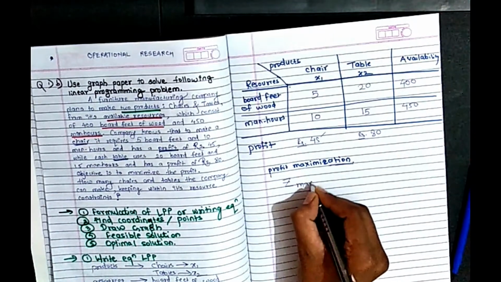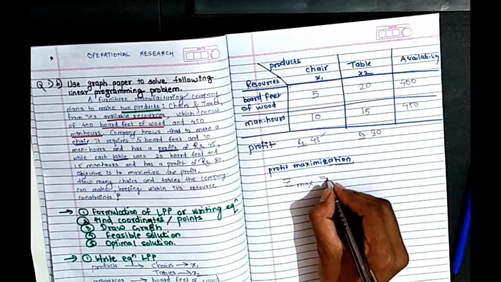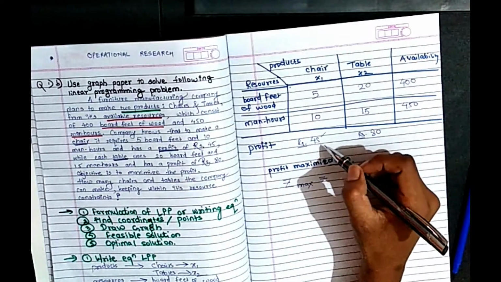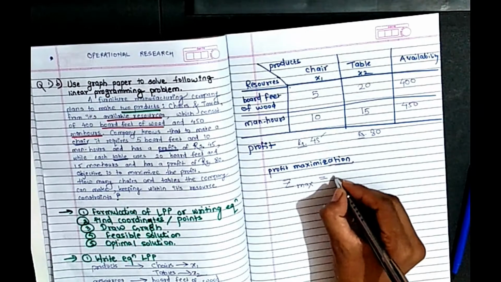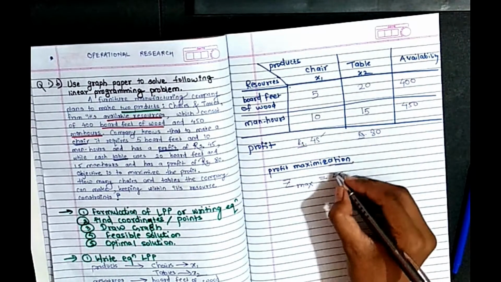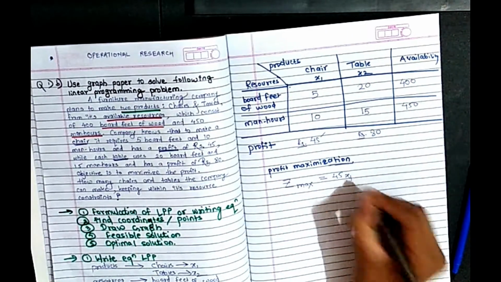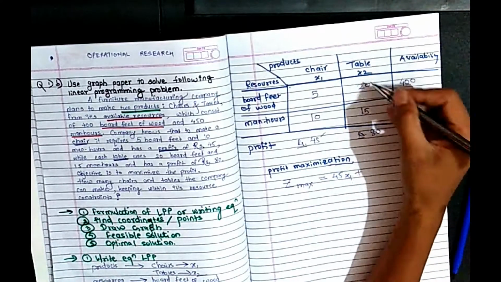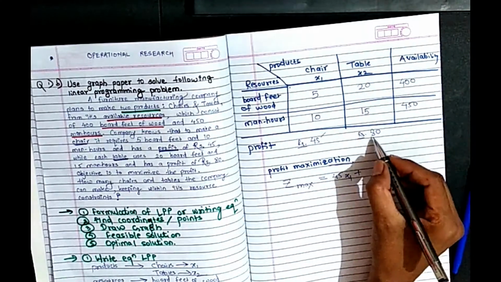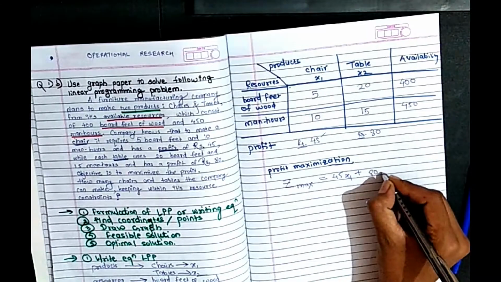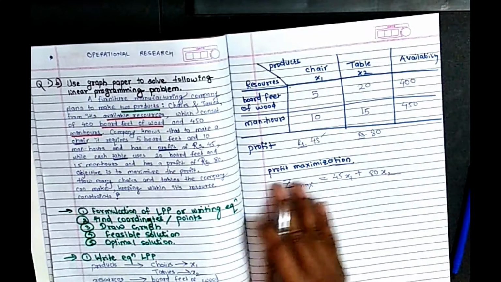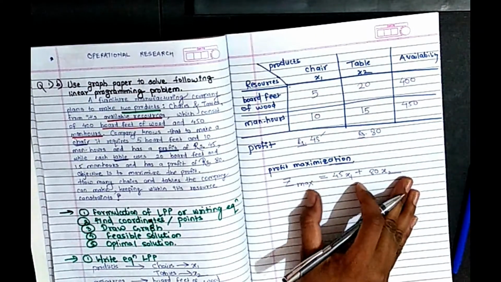So we will write Z max is equal to 45x1 plus 80x2, from chair we are getting a profit of 45 for x1, and for x2 a profit of 80 rupees. So we have written this in the format of an equation.